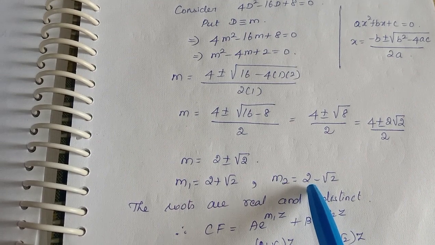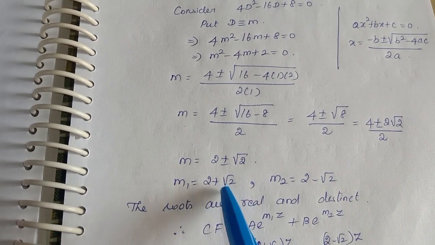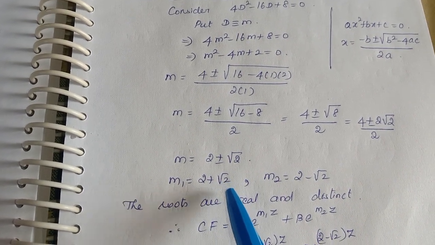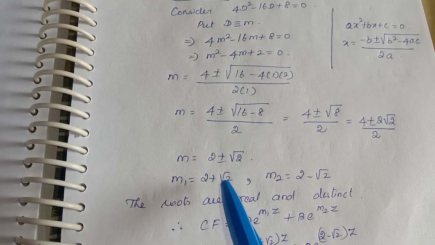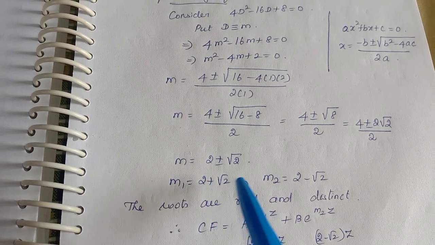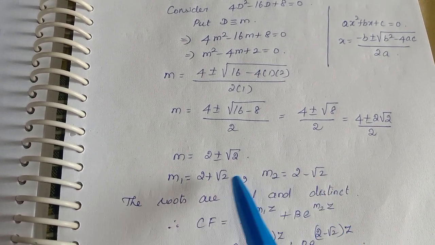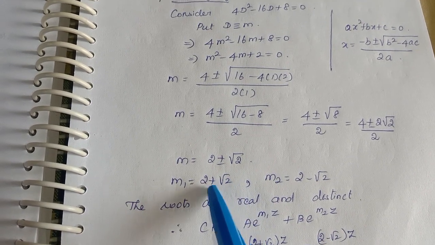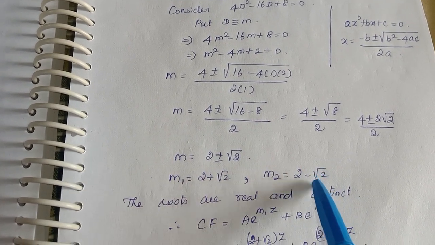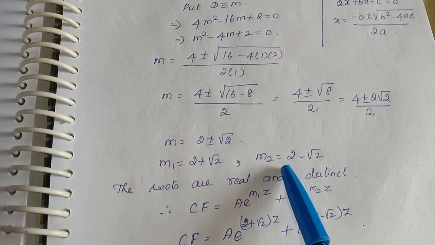They are not complex conjugates. They are real numbers only. But we are having irrational roots. Irrational roots also occur only in pairs. If one root is 2 plus root 2, the other root will be 2 minus root 2. Root 2 is an irrational number, no? So this entire thing will be an irrational number. So the roots are real and distinct.